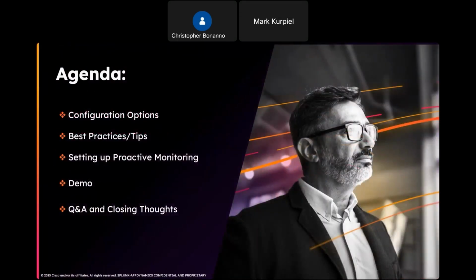For our agenda today, we'll first show you how to configure your API monitoring scripts. Then we're going to move on to some best practices and some cool tips for your synthetic monitoring. Then we'll cover how to set up proactive monitoring properly to help you get the most out of your synthetic jobs. Then we'll do a live demo where you can follow along, covering all these concepts and showing you how to create your first complex API synthetic script. Finally, we'll have a Q&A and then finish with some closing thoughts. So let's get started.